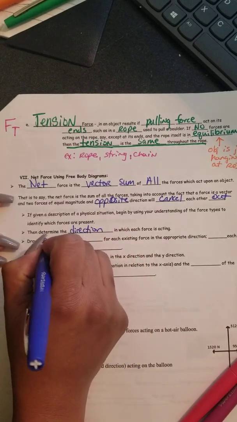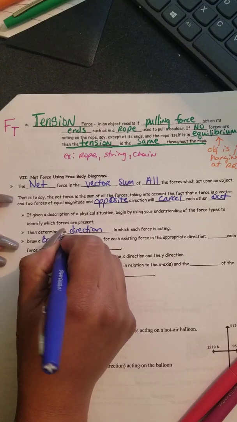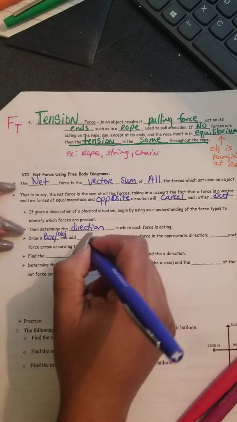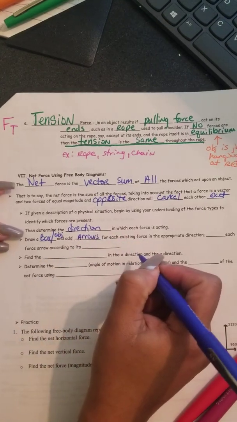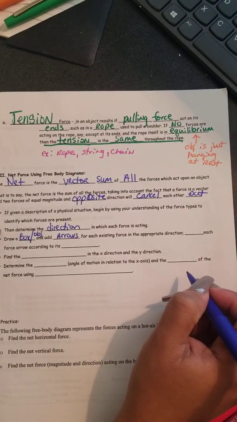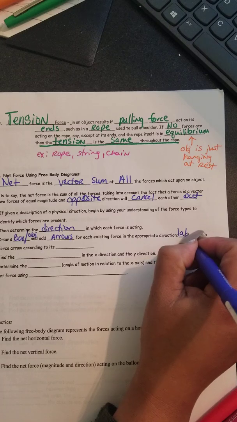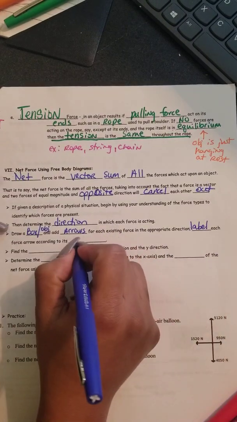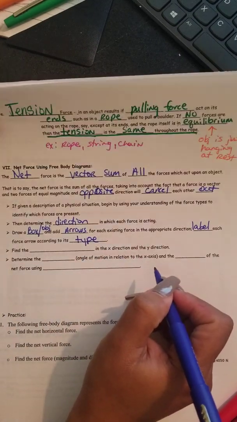Draw a box or the object, and all of this will make sense in just a moment. And add the arrows, right, our vector arrows, for each existing force in the appropriate direction, as well as you must label each of those arrows and identify the actual type of force it is. What type of vector are we talking about?